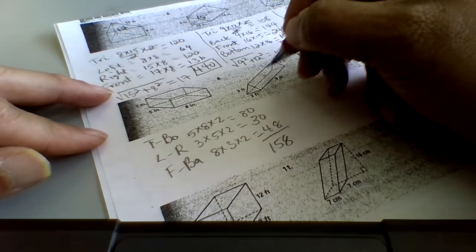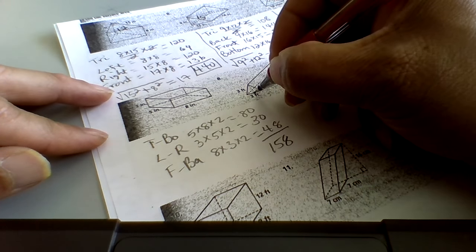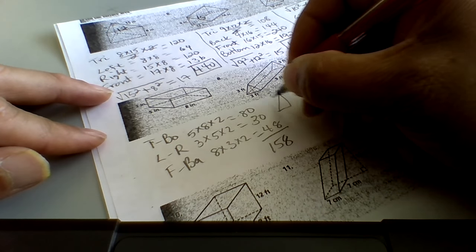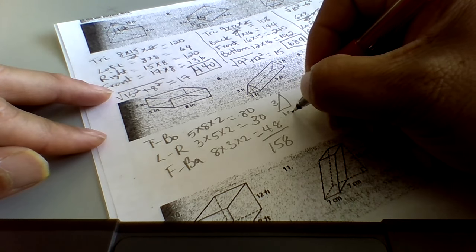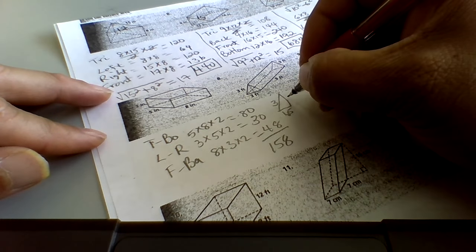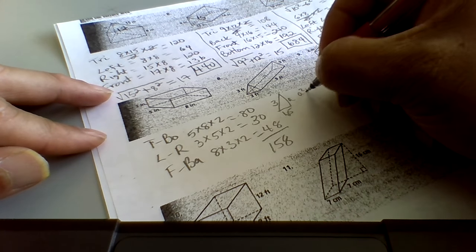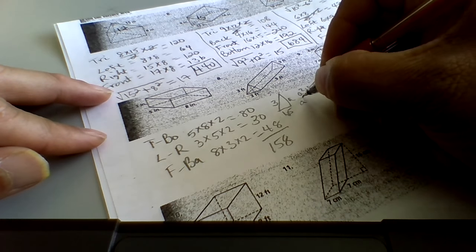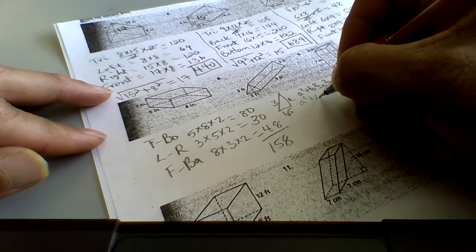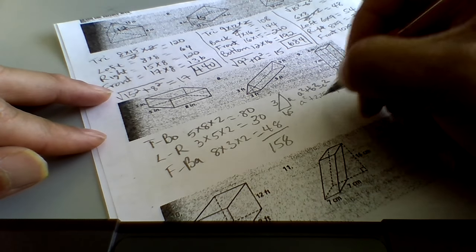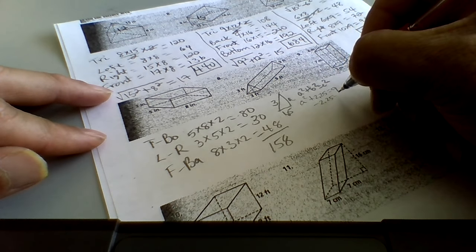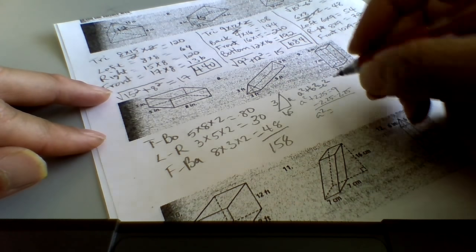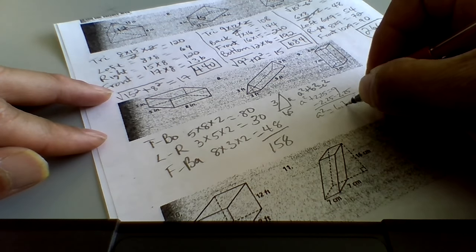All right, on these, I'm going to have to find the height of this triangle. So this side is 3, this is going to be 1.5, and this is going to be my A. So A squared plus B squared equals C squared. A squared plus 2.25 is going to equal 9. Subtract 2.25 from both sides. A squared is going to equal 6.75.